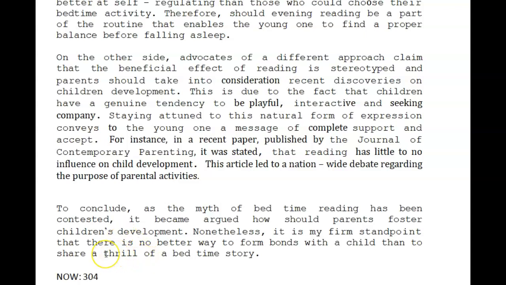I don't love some of this language here. "Share a thrill of a bedtime story" feels very unnatural. Maybe there's no better way to form bonds with a child than to share the pleasure of a bedtime story, or to enjoy reading a bedtime story. That would have been more natural language.